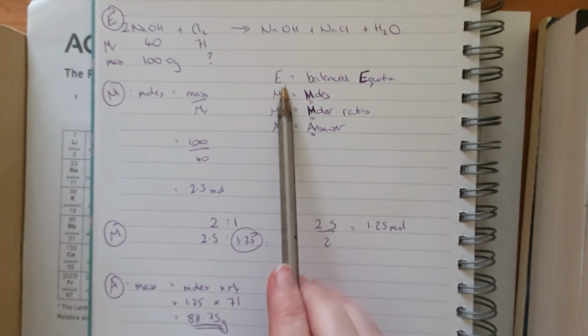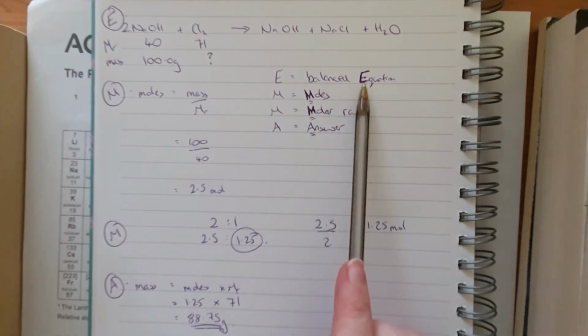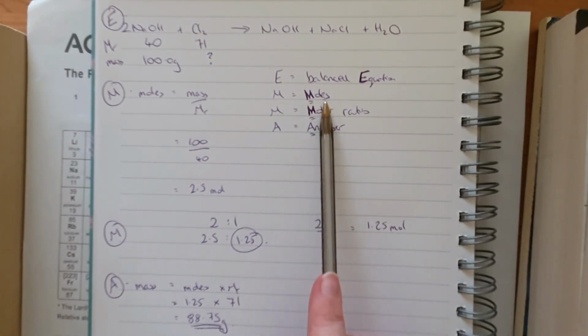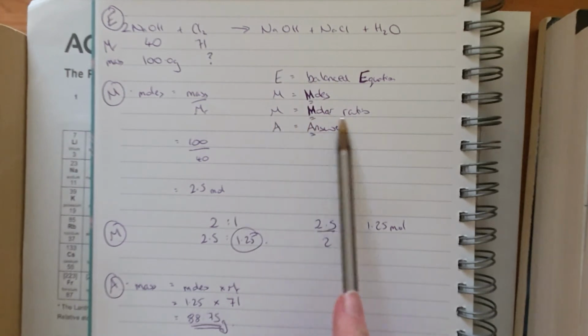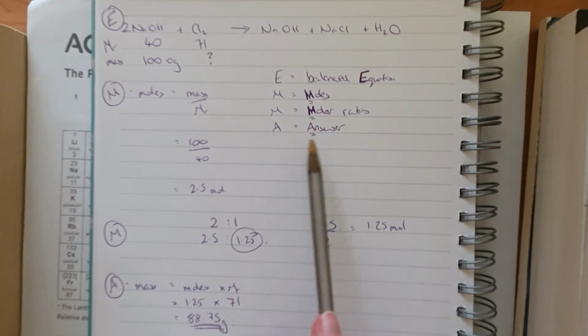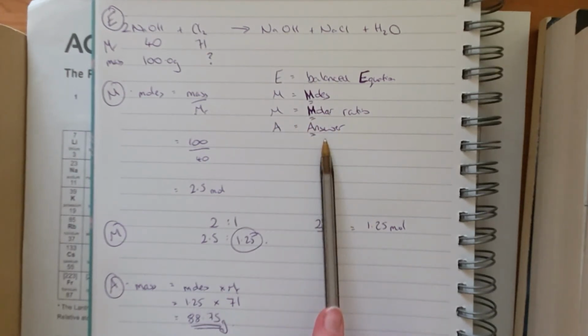So there's my mnemonic. EMMA. E, balanced equation. M, calculate your moles. M, find your molar ratio. And A, calculate your answer. Now I want you to have a go at the worksheet 2, part 2 questions.